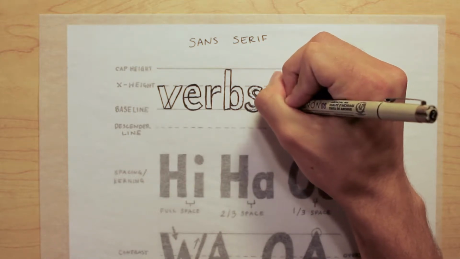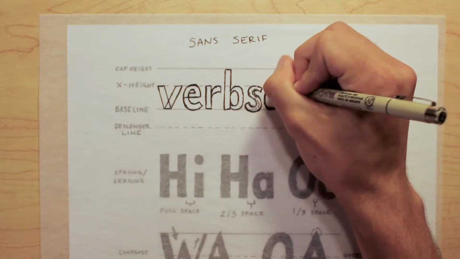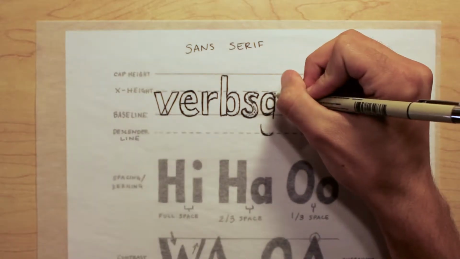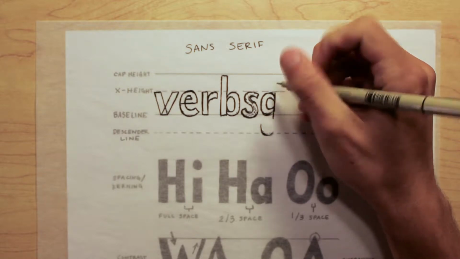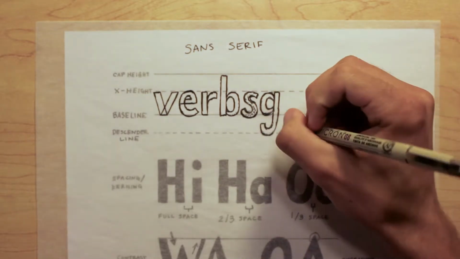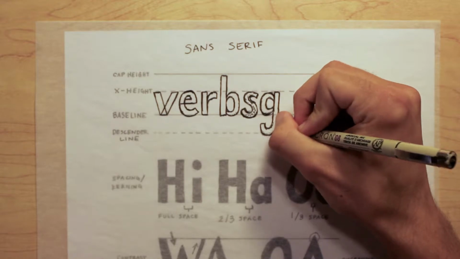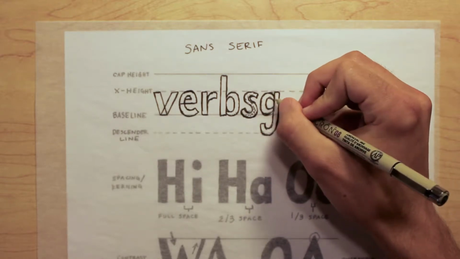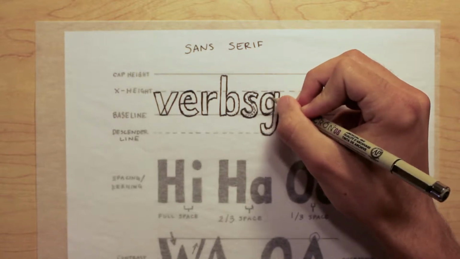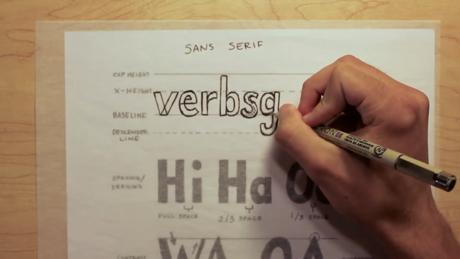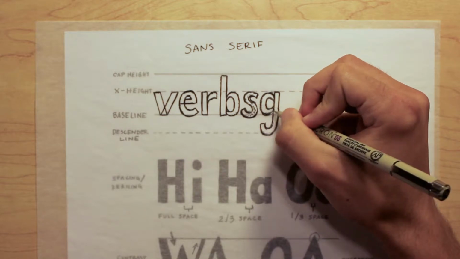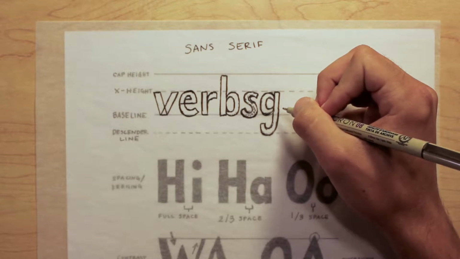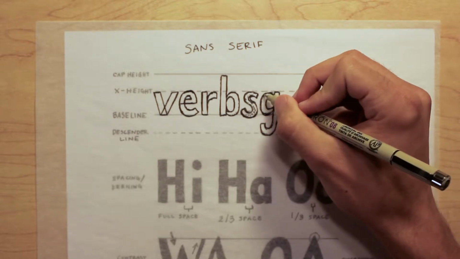Again, it's a curve on curve, so we're giving it a 1/3 of the full space. And you also want to thin it out towards the stem. So as you can see, we have our G, and it overshoots the baseline because it's curved, and it also thins out towards the stem to make it look like it's not too bulky right here where the stems can meet together.